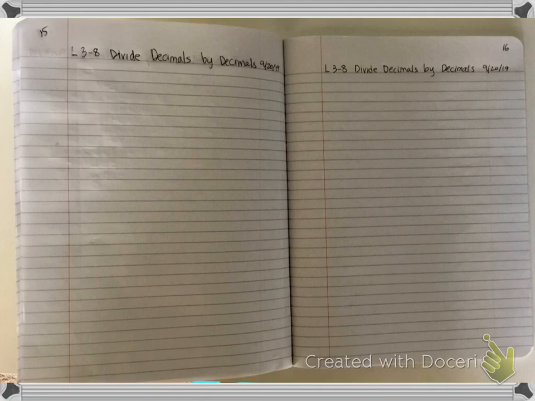Today's date is 9/20/19. So I just wanted to show you what your spiral or your composition notebook should look like. Two pages facing each other. I'm on pages 15 and 16. You should be somewhere near there as well. All right, I'm going to go and begin on our notes on the next page. So remember, we're already having our title in place, and we did that today in class.